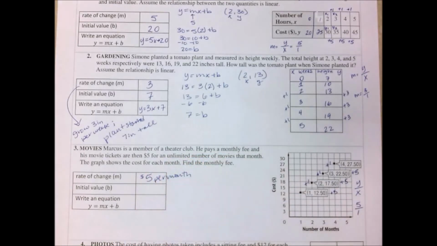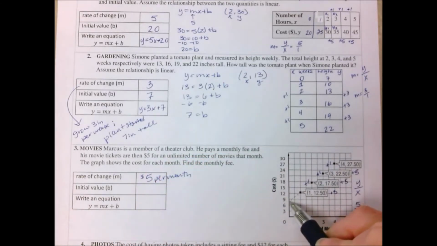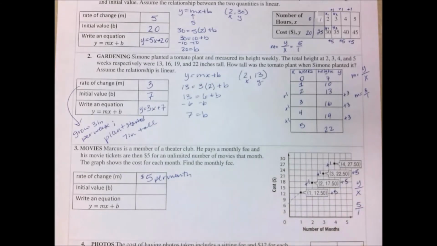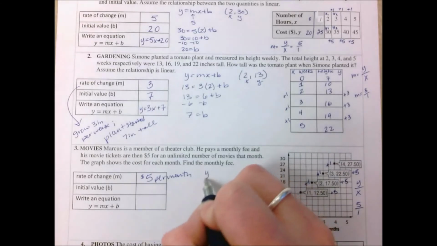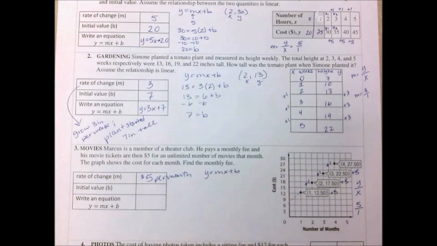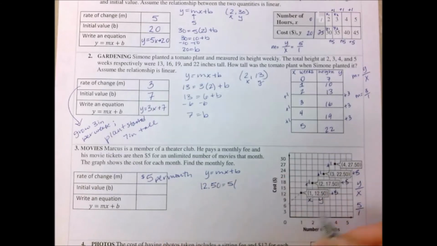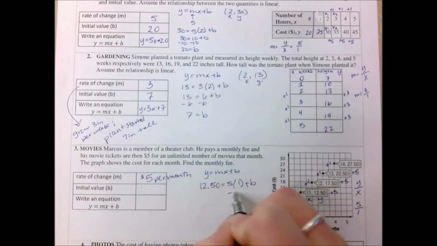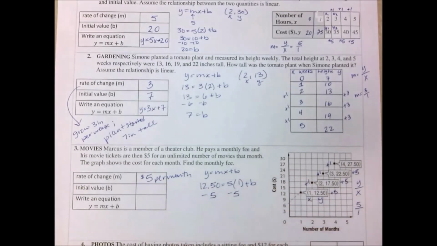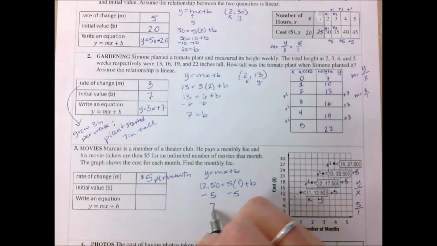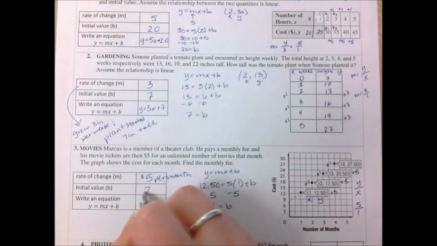And then the initial value, if I were to continue my graph, I can see that it should fall somewhere in between 6 and 9 if the pattern holds. And I can find that initial value by looking for b. So I use y equals mx plus b. Right here I have an x and a y value, so I can plug those two into my equation. I'll have 12.50 for y, m is 5, x is 1, plus b. I can subtract 5 from both sides because 5 times 1 is just 5. And when I do 12.50 minus 5, I get $7.50 equals b.